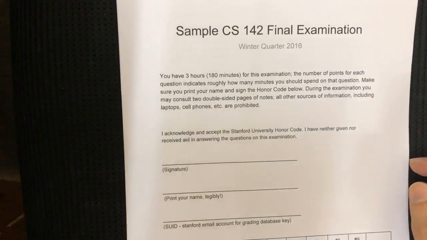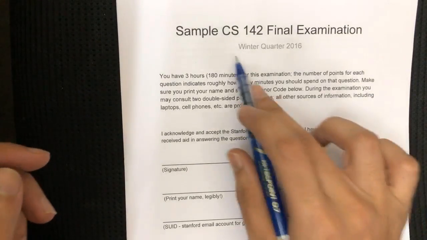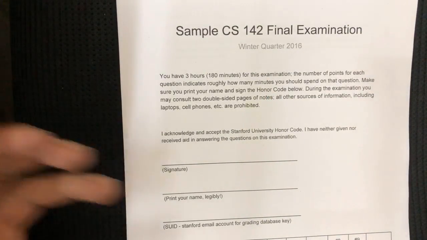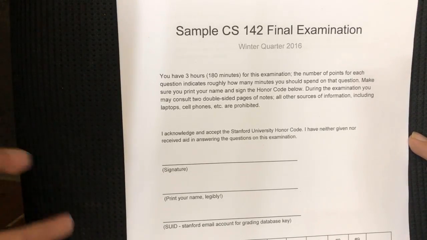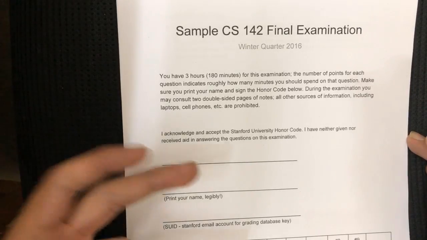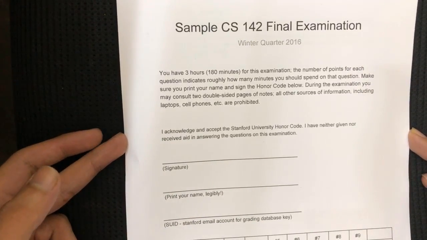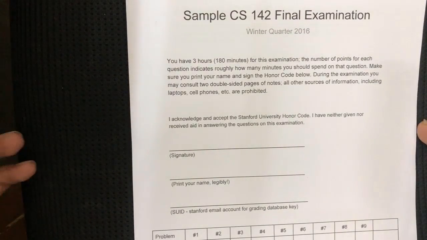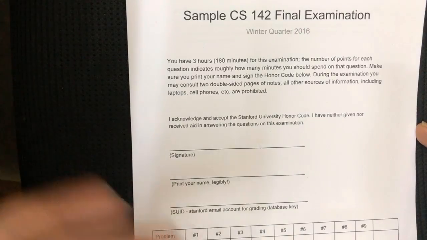I'm gonna bring on the paper and let's start. Okay, great, let's begin. So this is the CS 142 final examination for the winter quarter 2016. Right now the 2018 quarter is running, but like I said, I even have the 2017 paper, but I'm gonna begin with the 2016 one. A lot doesn't change over here, but I just started with this.